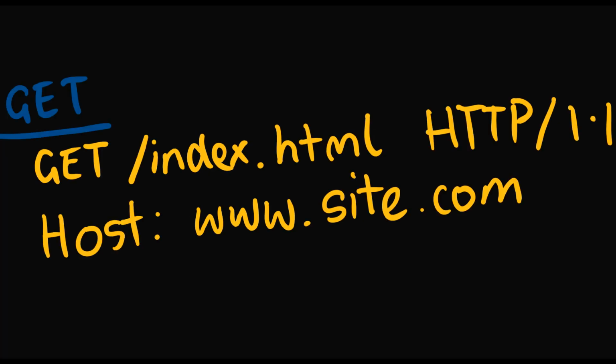So you may be thinking, what do these HTTP request and response messages actually look like? Here we have a typical request message. The request message will specify what type of request it is in the first word of the message. Here we have a GET request. We will then specify what resource we are after. Here we have index.html.